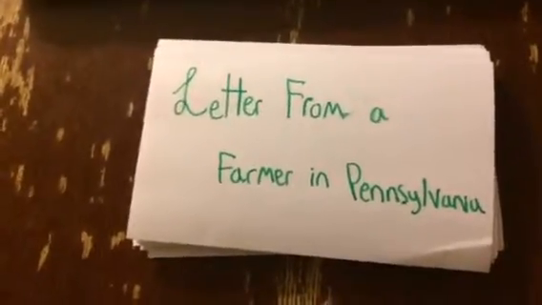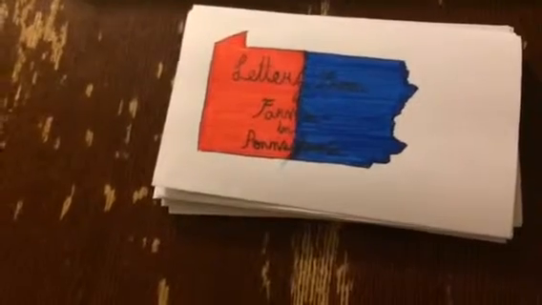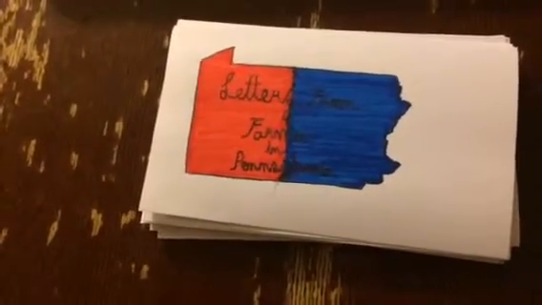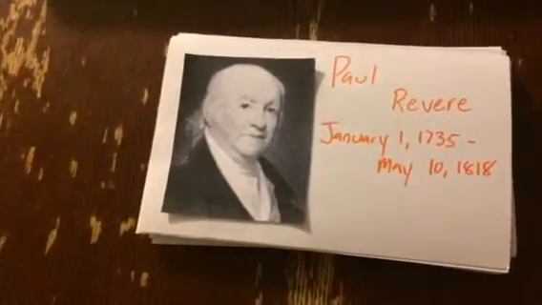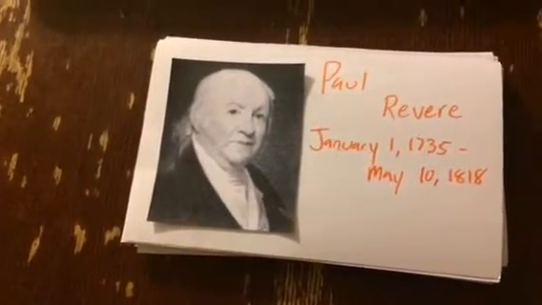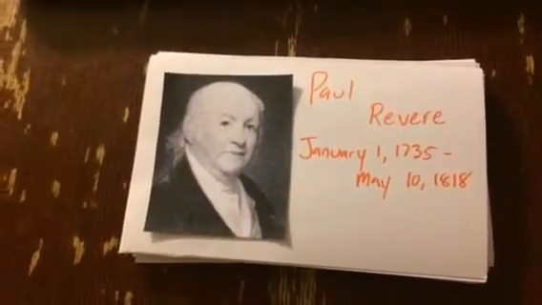Letters from a Pennsylvania Farmer. These were 12 letters written to unite colonists against imposed British acts. Paul Revere, a Son of Liberty, was famously known for "the British are coming" during Lexington and Concord. He was very influential during the American Revolution.